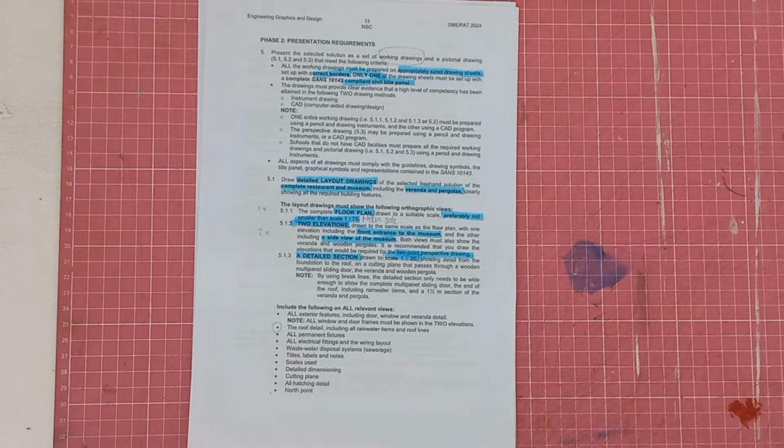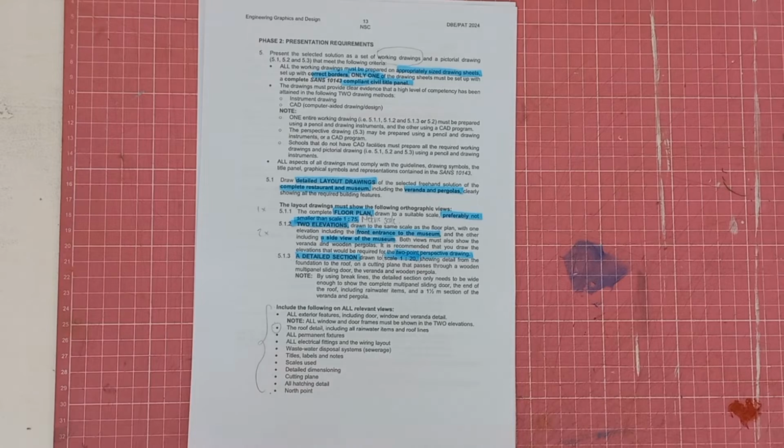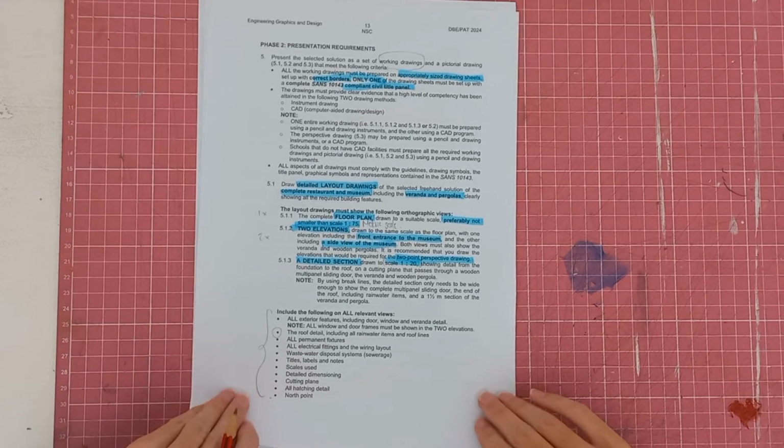Okay, all electrical fittings and the wiring layout you need to have in there. Wastewater disposal systems, titles, labels and notes, your scales used, detailed dimensioning, cutting plane, all hatching detail, and your north point. Again, you need to decide where these are going to go on which relevant views, because not all of these are going to go on your floor plan, not everything is going to go on your elevation, etc, etc.